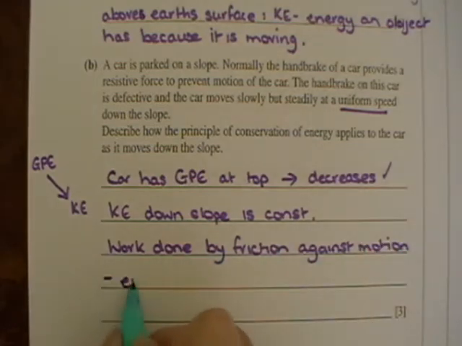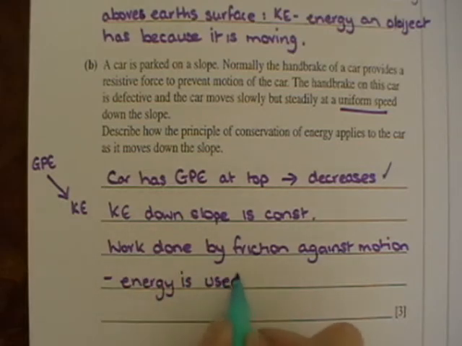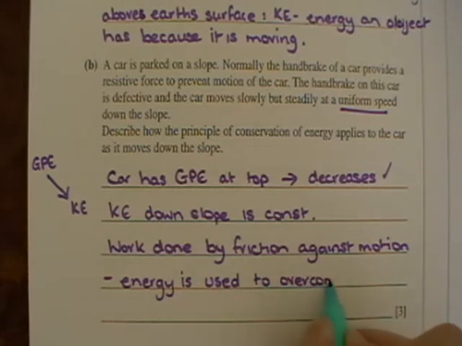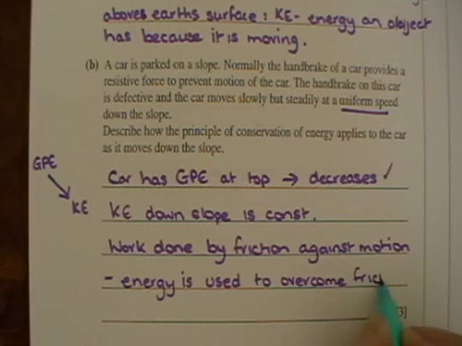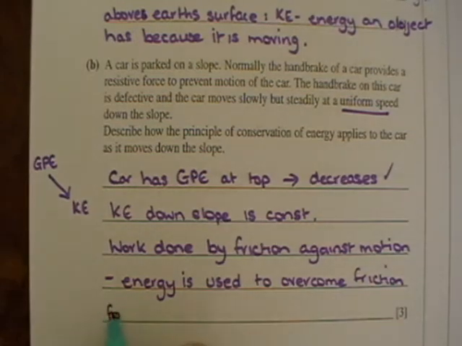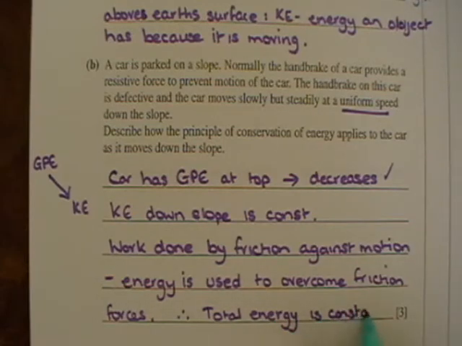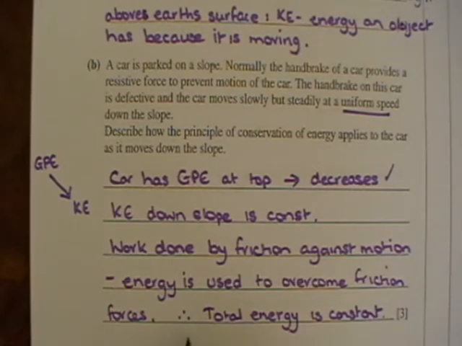And this is using energy, of course. So that energy that's lost is used to overcome friction forces. And therefore, total energy is constant. And that's explaining the conservation of energy. And I'm just going to write down why.